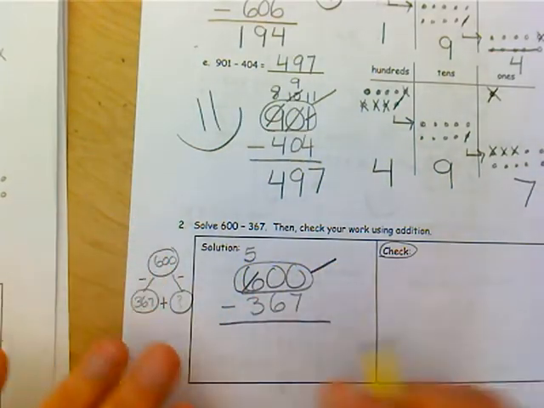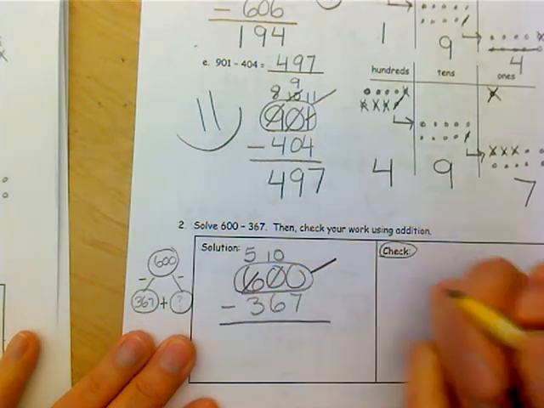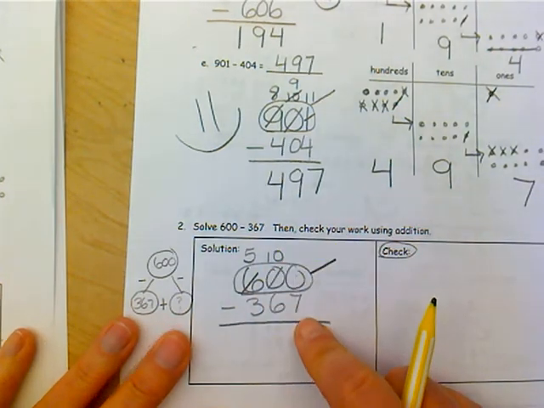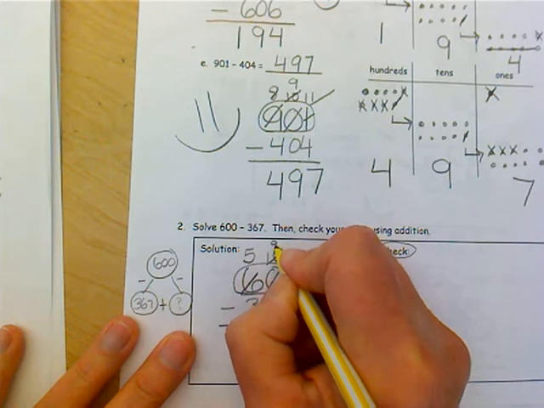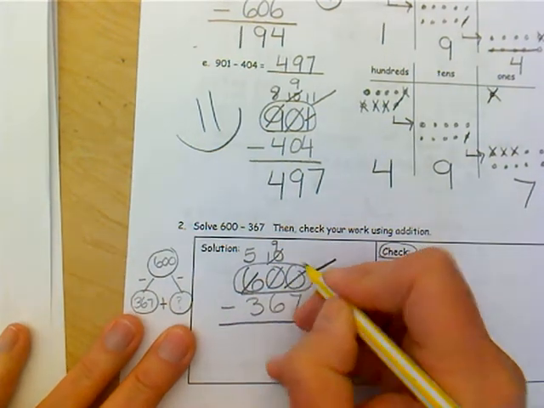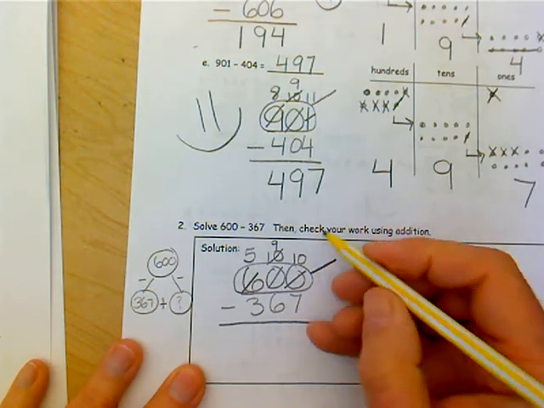All right, so that gives me now 10 tens. There's my 10 tens, but I still don't have enough ones. So I'm going to have to decompose a 10, which is leaving me with 9 tens, but now I have 10 ones, and I can start subtracting.